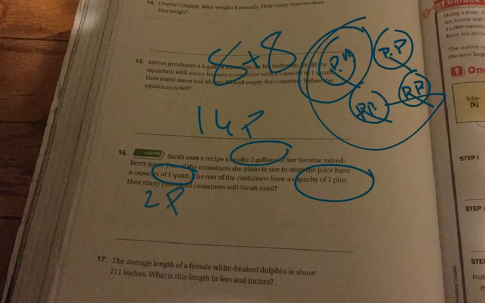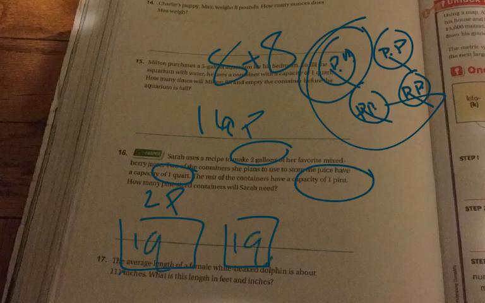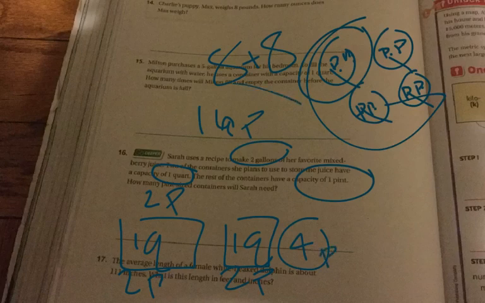So I have to think about this. She's going to have some containers. 2 of the containers, so I'm trying to make 16. 2 of the containers are going to have 1 quart in them, which we really know is 2 pints. So 2 plus 2 is 4. So that takes care of 4 pints. She's trying to get 16 pints.